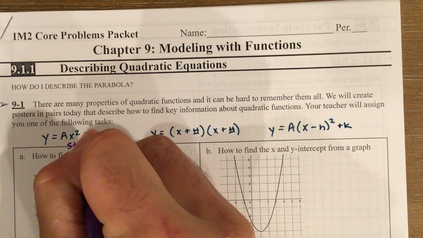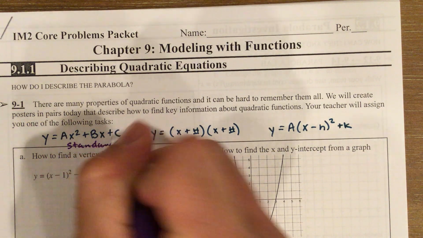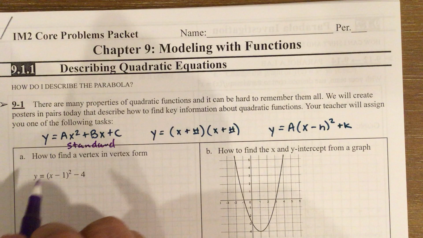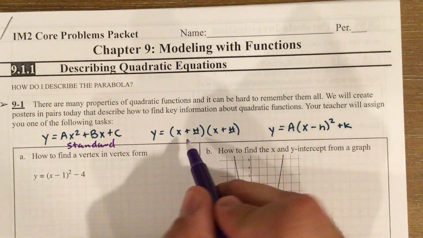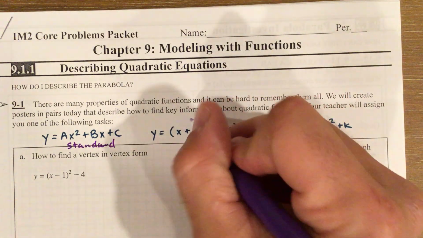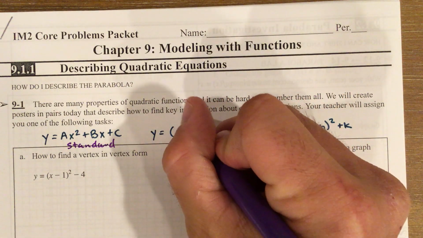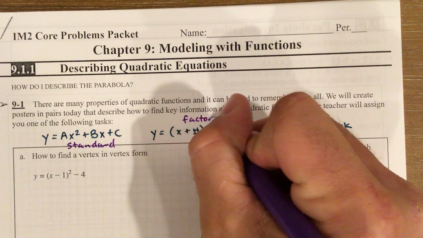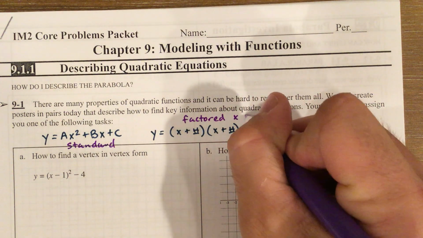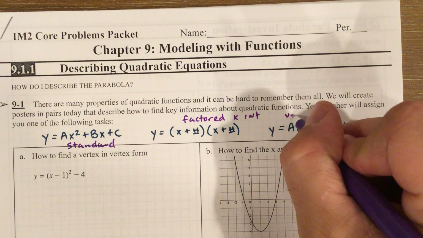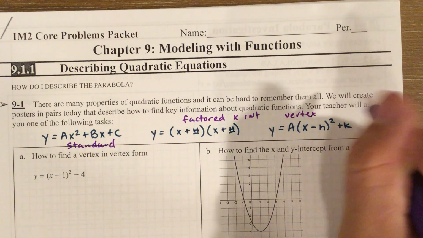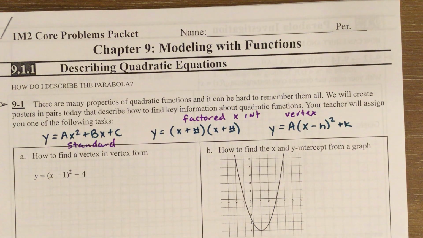Call it standard form. And we can use the quadratic formula here. It's useful for a few different reasons. This factored form was most useful for x-intercepts. So factored form, x-intercepts. And this is vertex form. Vertex form obviously is most useful to help find the vertex.